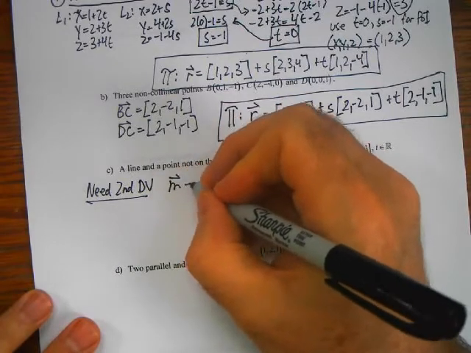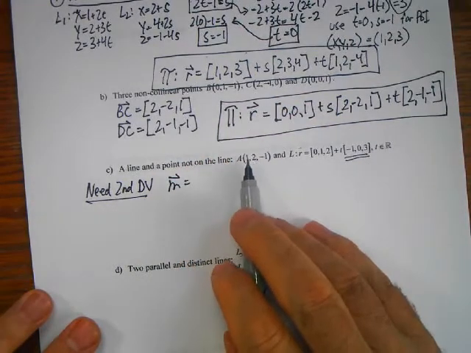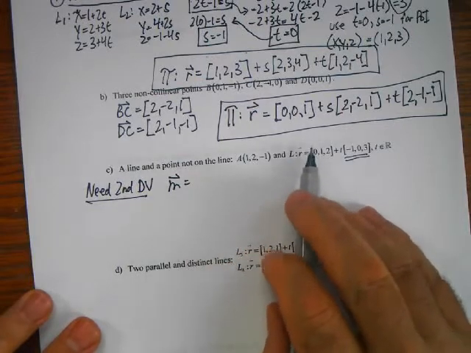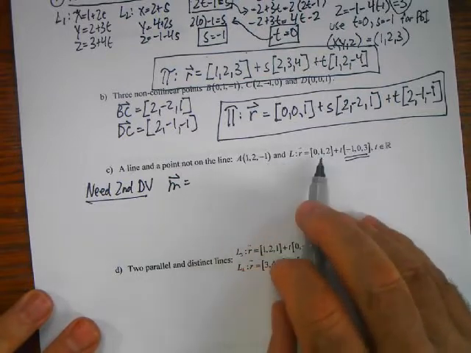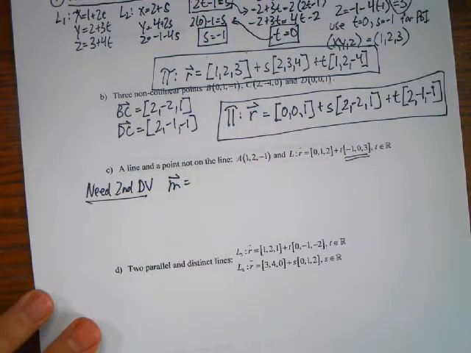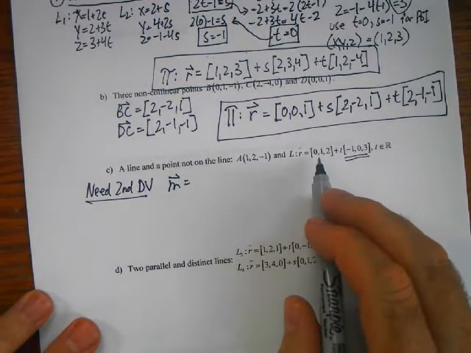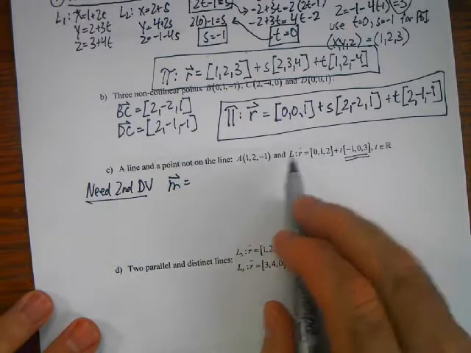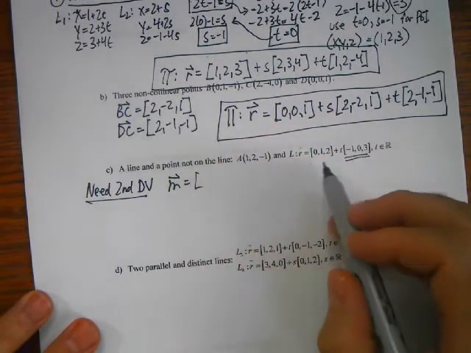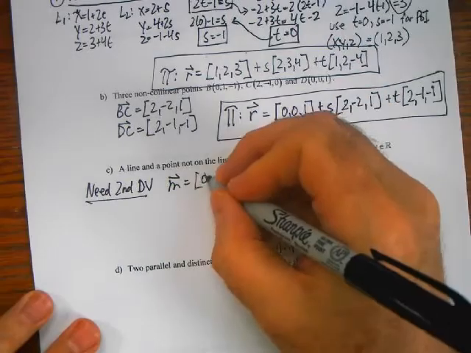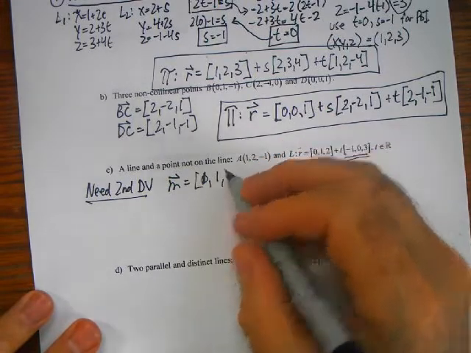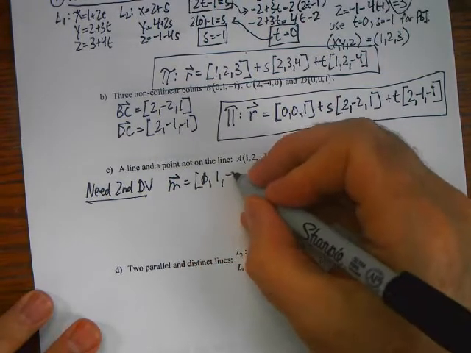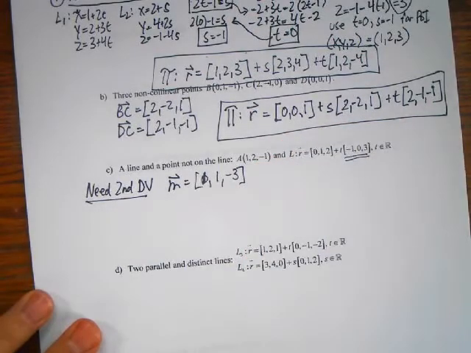second direction vector. Okay, so we've got this point. We definitely have to use this point. We've got a point on this line. So it's just doing a, I'm not sure what you'd label this point as. If that was B, it'd be AB or BA. So if we do the subtraction there, I could subtract this way. So 1 minus 0 is 0. Sorry, it's 1. 2 minus 1 is 1. And negative 1 minus 2 is negative 3. So that's one of the direction vectors we could get.